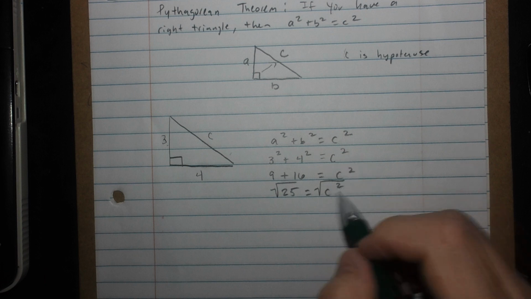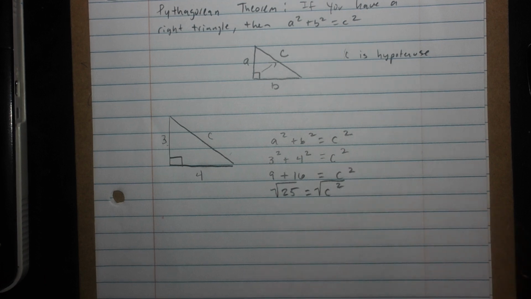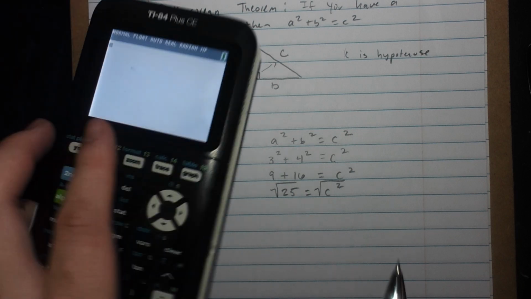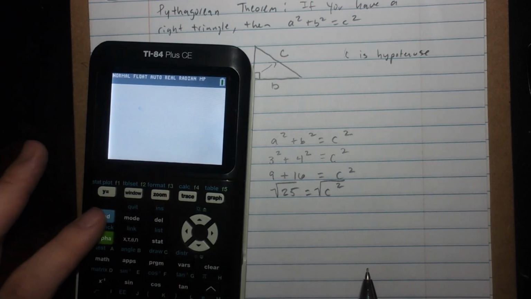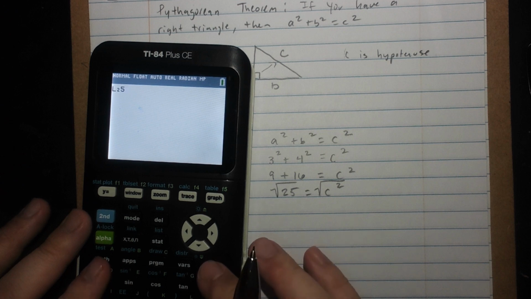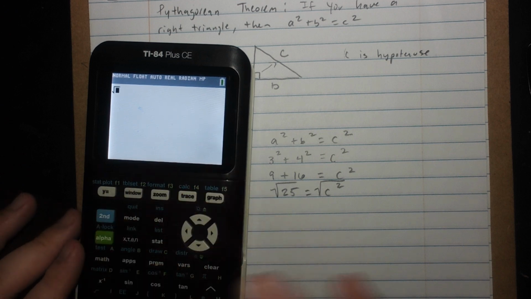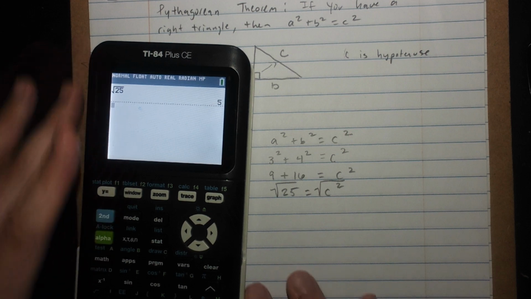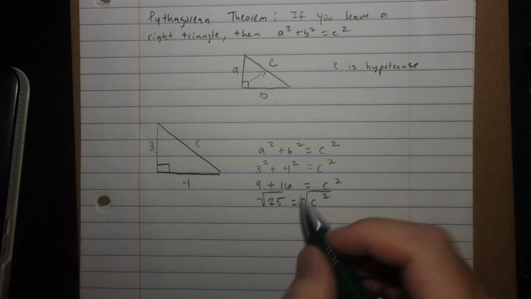And whatever you do on one side, you have to do on the other side. So using my calculator, I can input the square root of 25 and, oops, that's not right. Second, x squared. Then you're going to press 25. And you're going to get c is equal to 5.